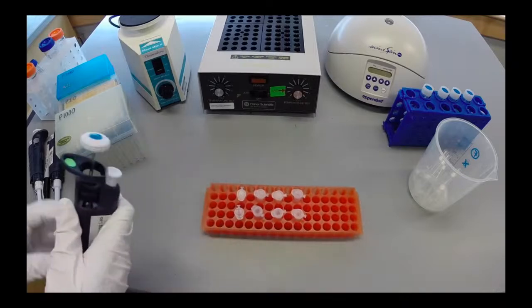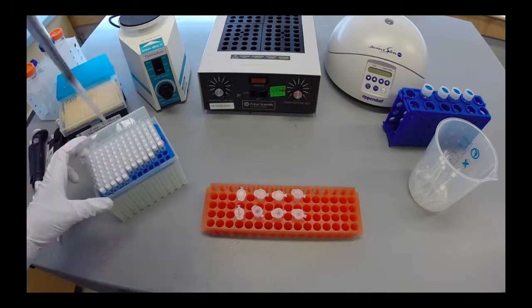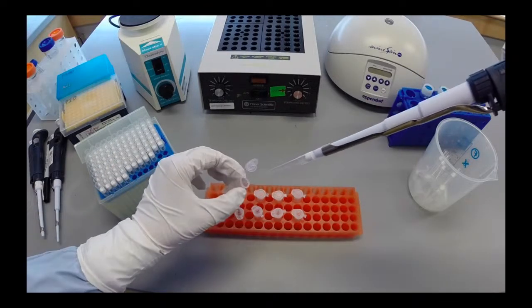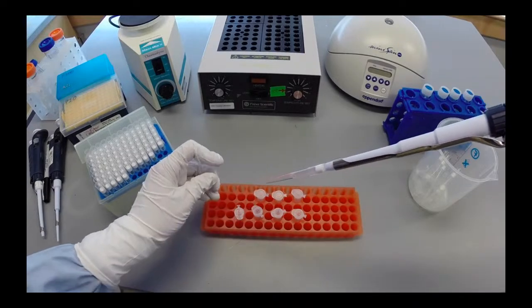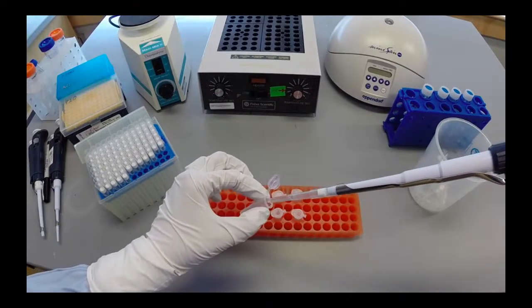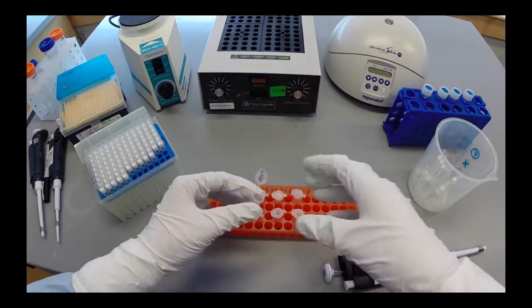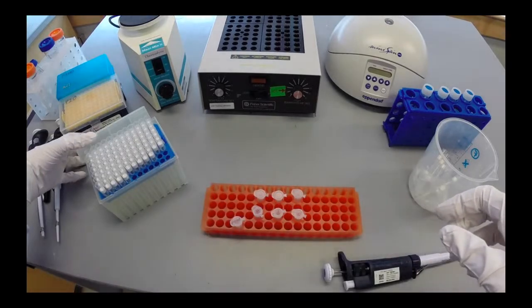Once the samples have been incubated, you will transfer the entire volume to a tube containing the purifying solution. You may notice that the solution in the tube becomes cloudy. This is normal.